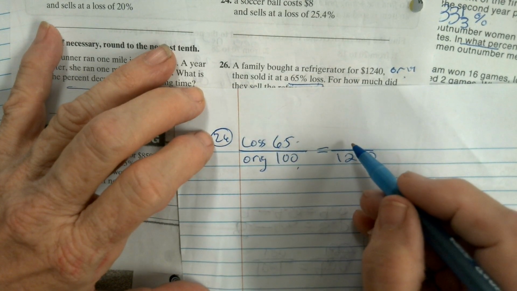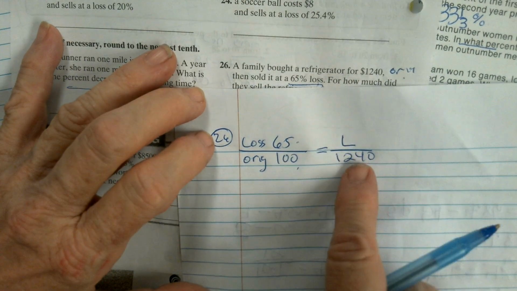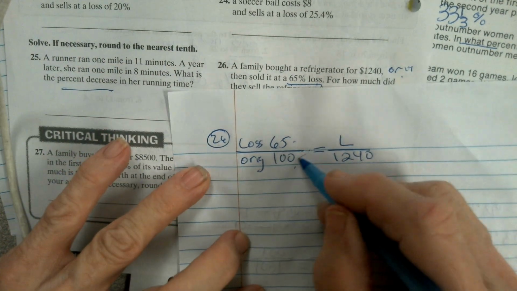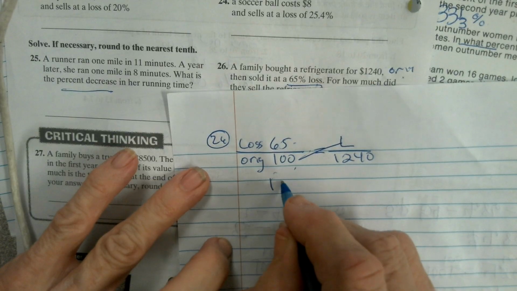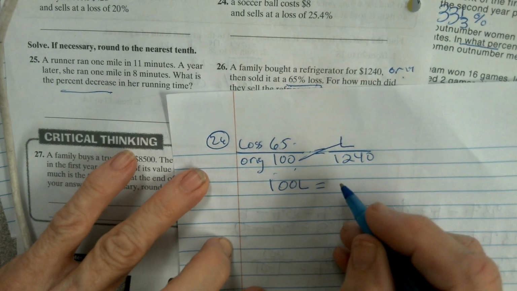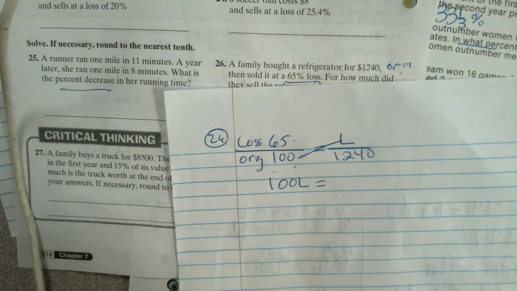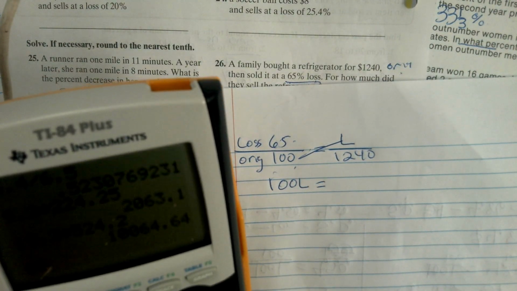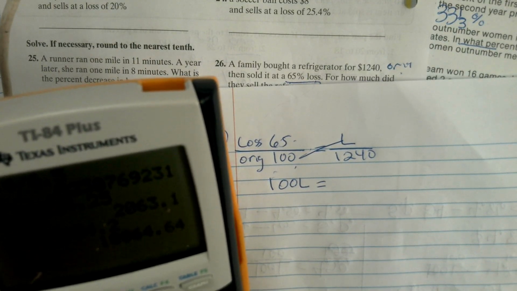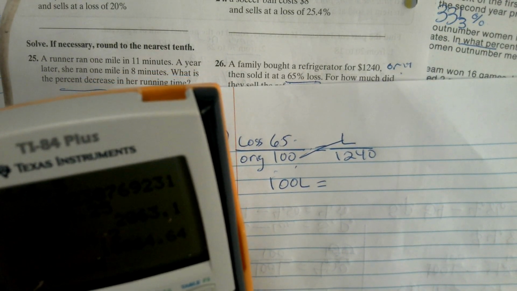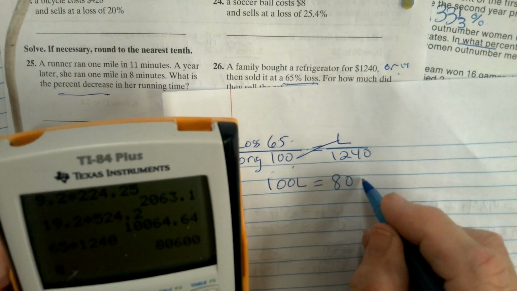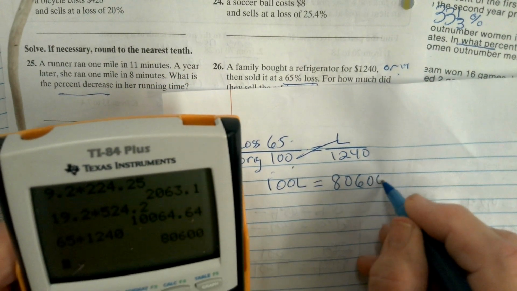And we're looking for the loss. This will not give us the selling price. So it's going to be 100L is equal to 65 times 1240, which is 80,600.